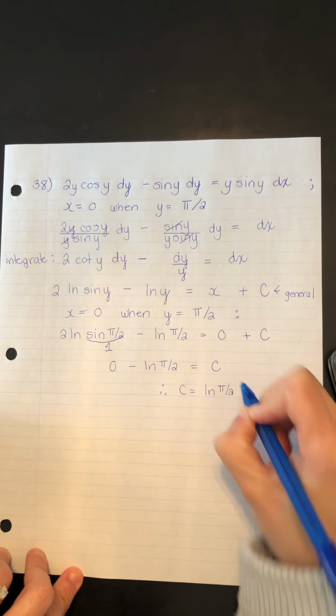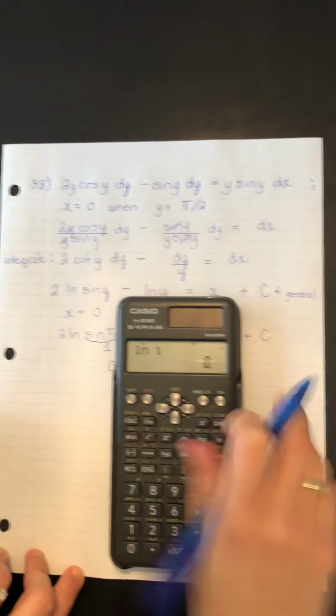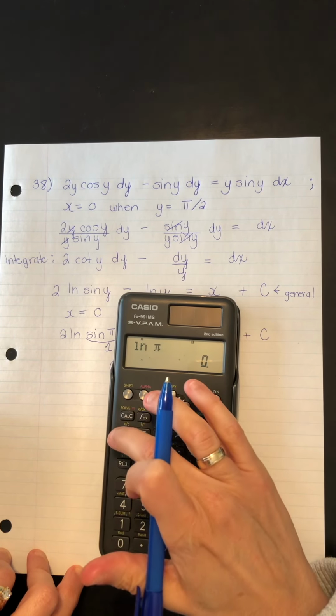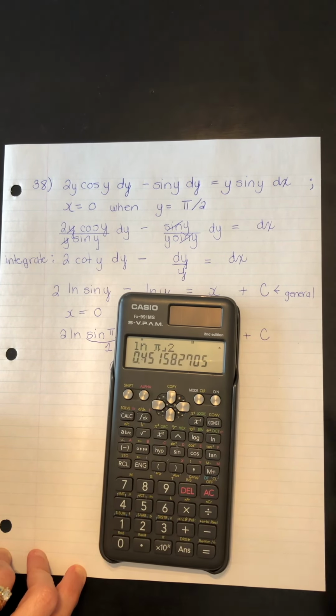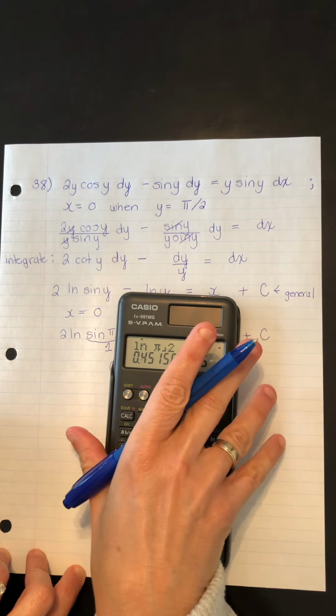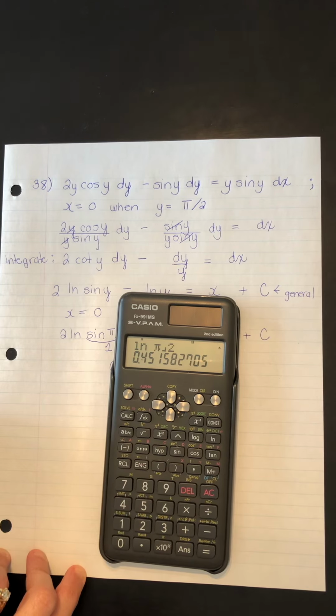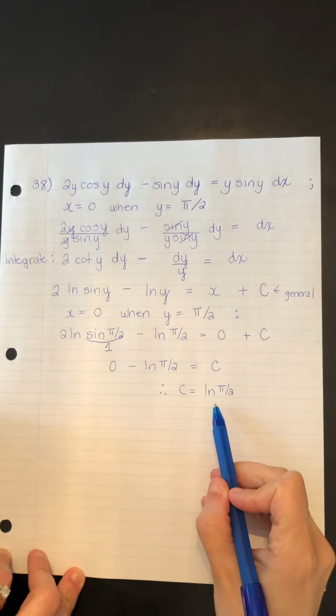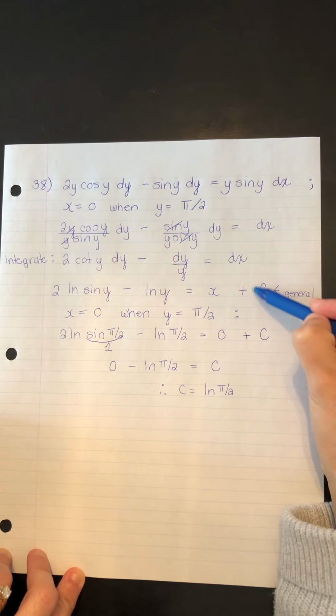Now that's not a nice number, right? The ln of pi over 2 is a complete mess. So I wouldn't want to use that in my solution. So I'm going to keep it in this form and just put it right here.